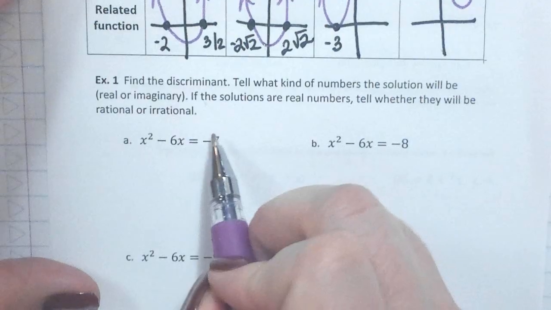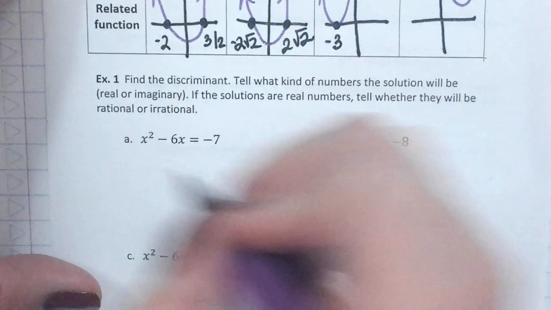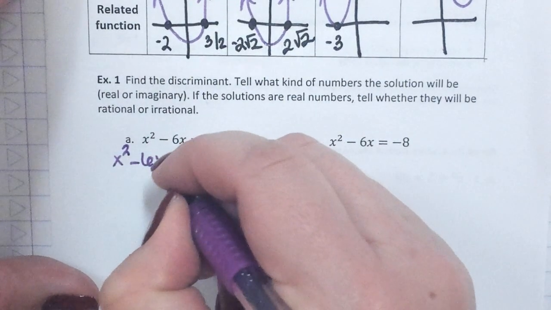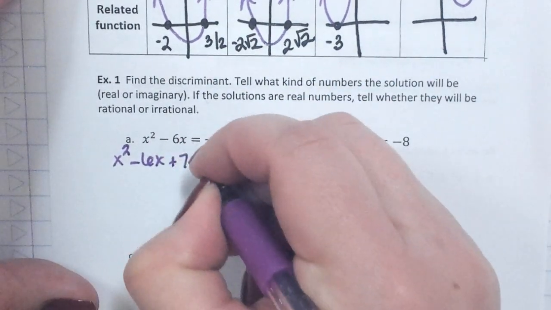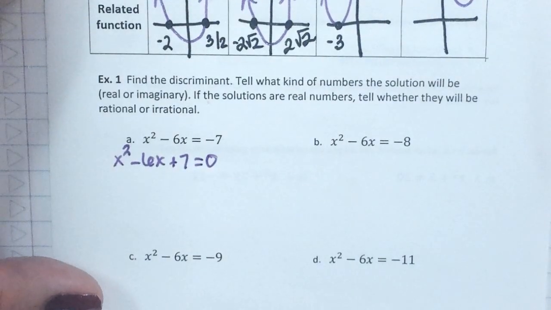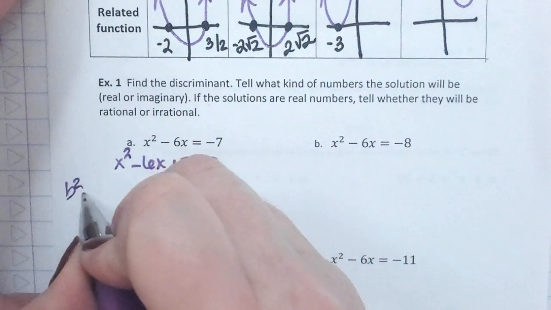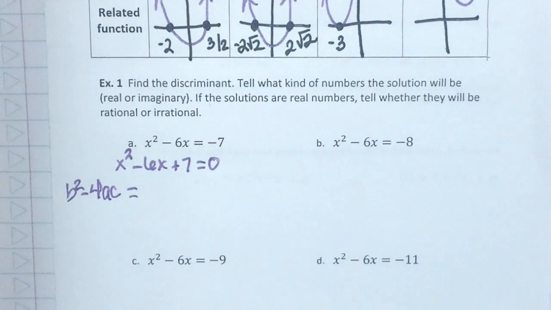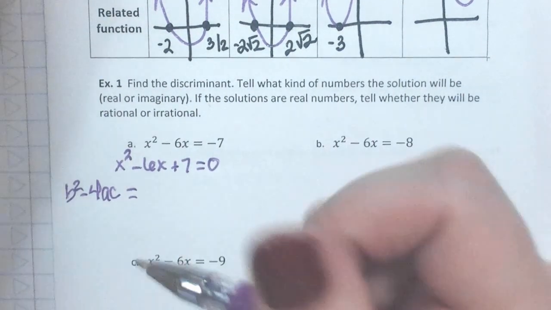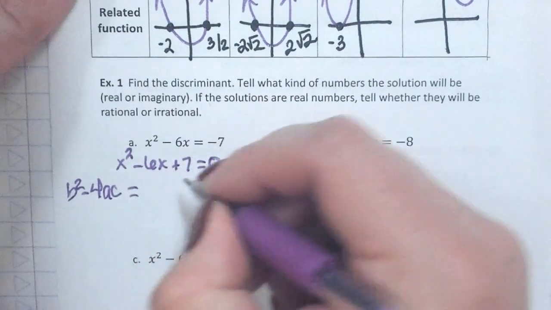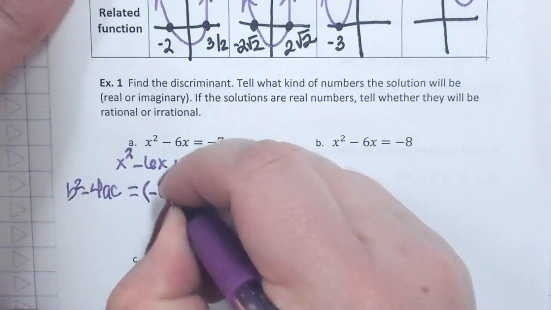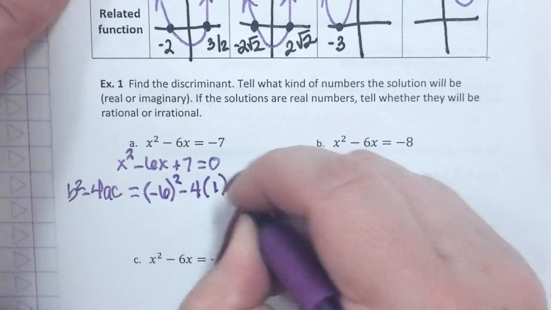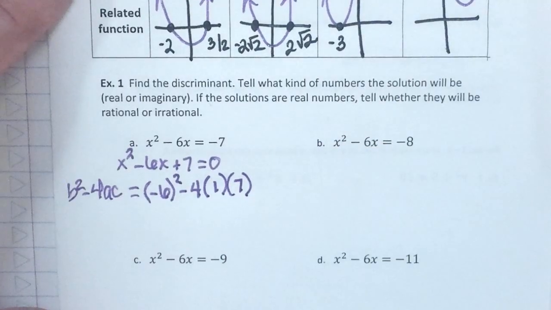Okay, so probably need to move the -7 over so we know what a, b, and c are. So x squared minus 6x plus 7 equals 0. And then we can evaluate our discriminant. So b in this case is the number -6. So parentheses -6 squared minus 4 times 1 times 7.